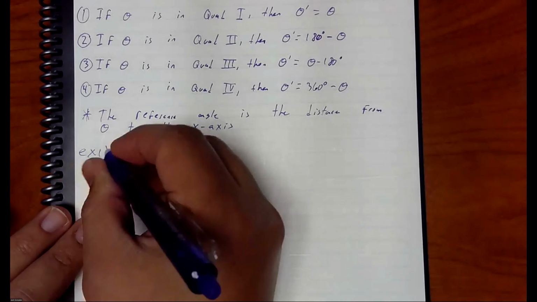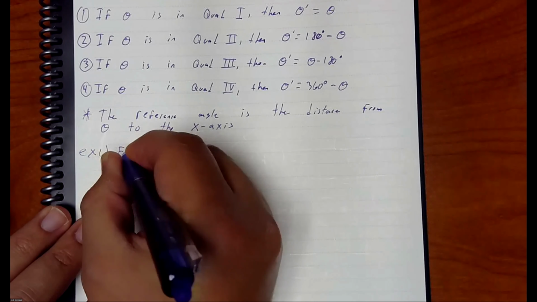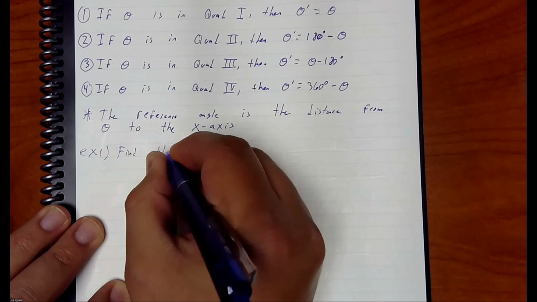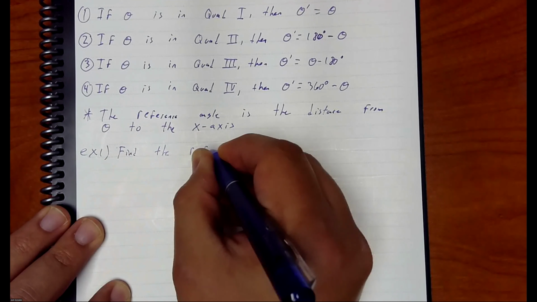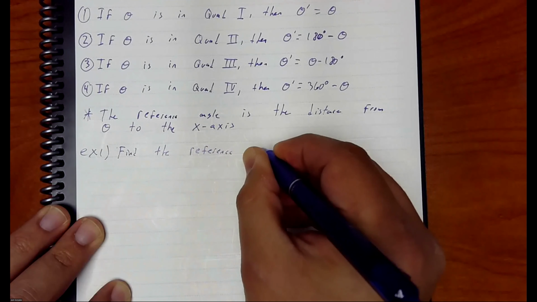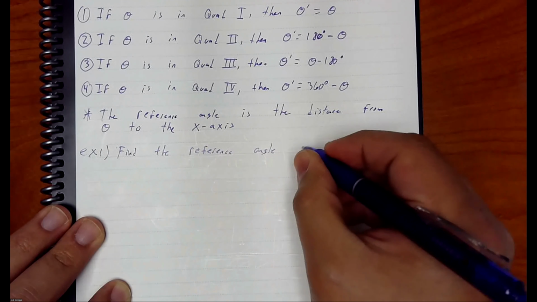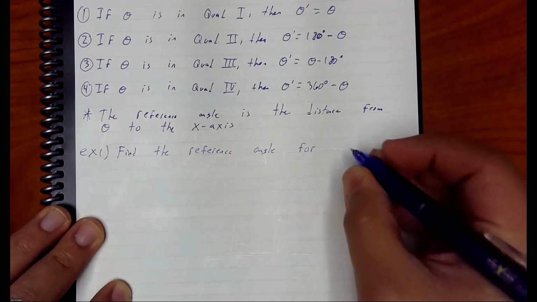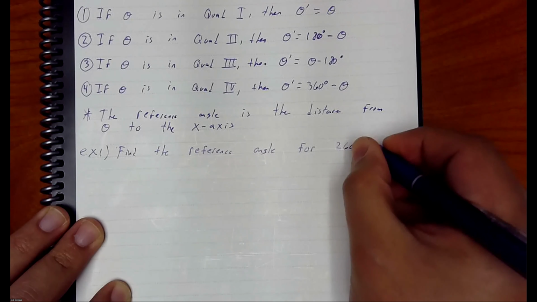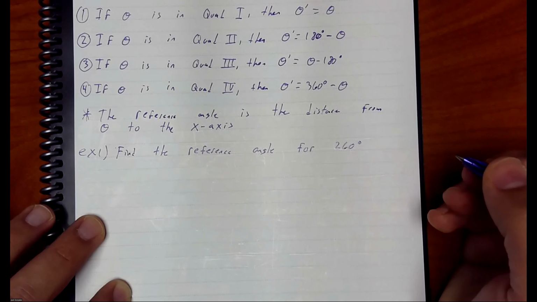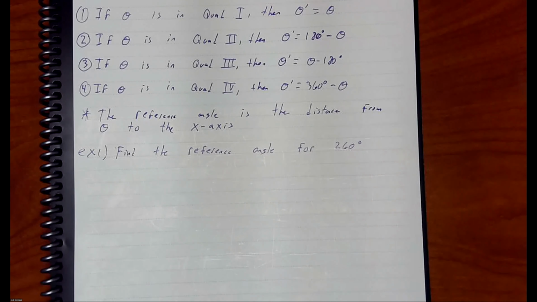Example 1, find the reference angle for 260 degrees. To figure out what quadrant you're in, where is 260?